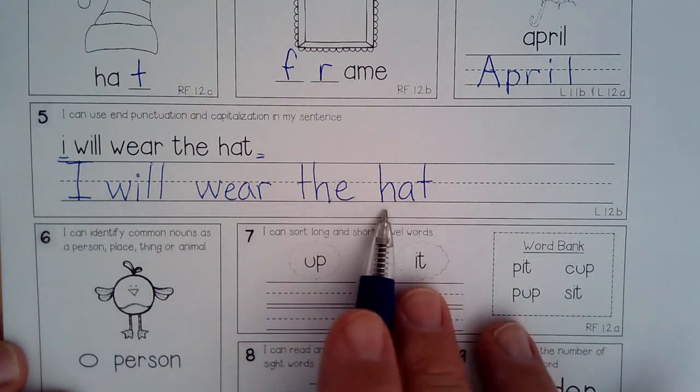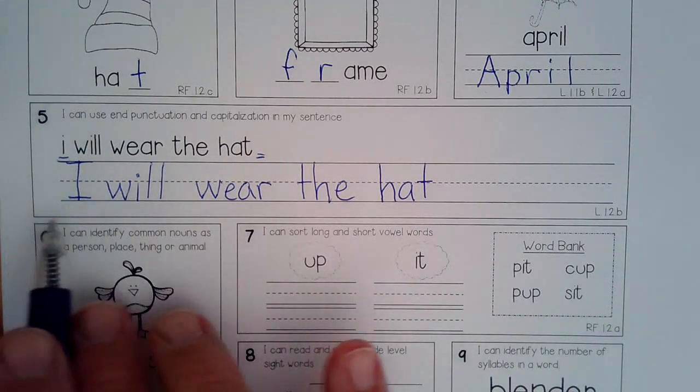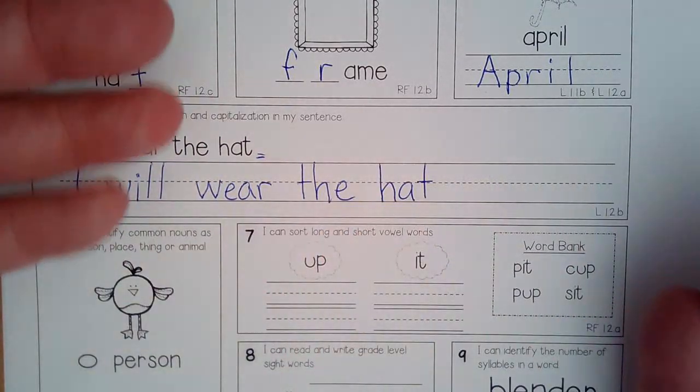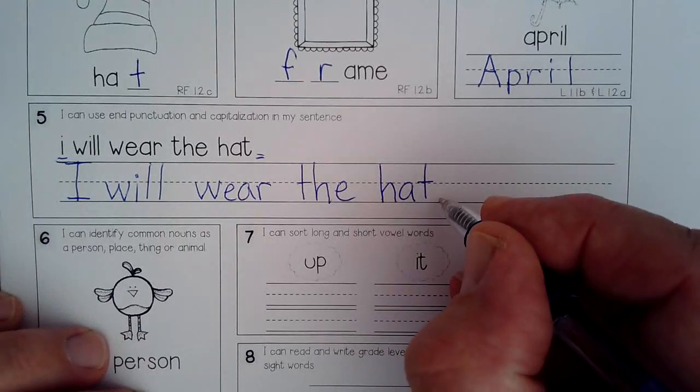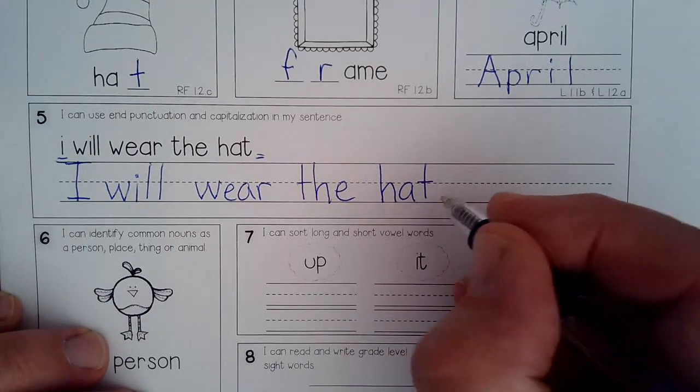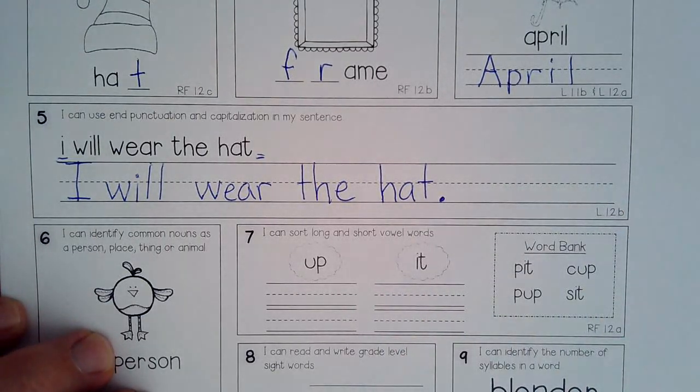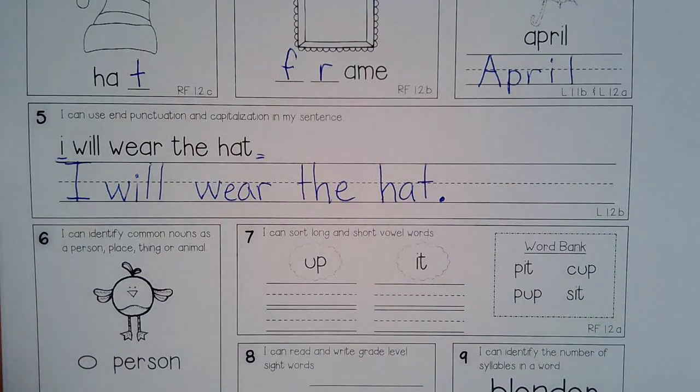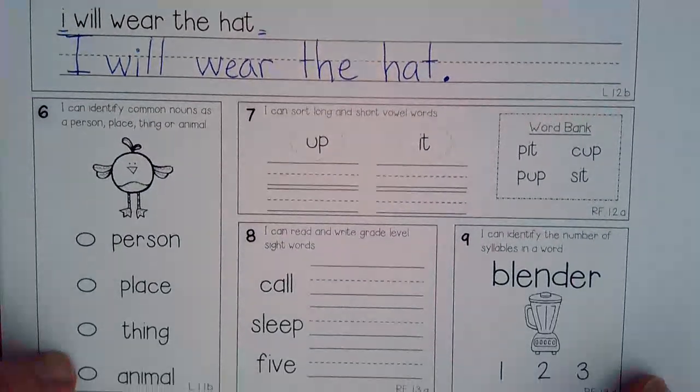But I wear hats all the time. So I will wear the hat is just explaining something. And if we're just explaining, then we put a period at the end. All right, let's move up a little bit.